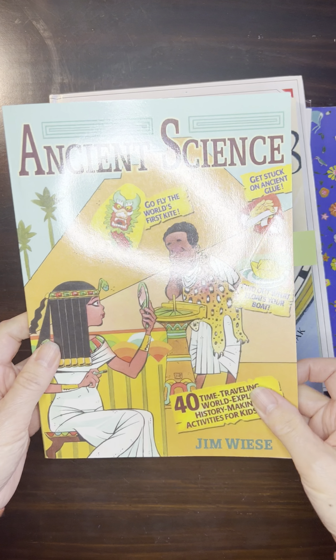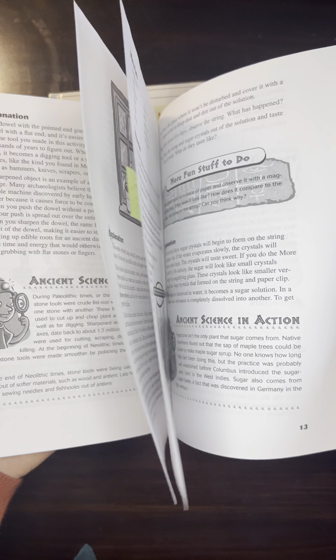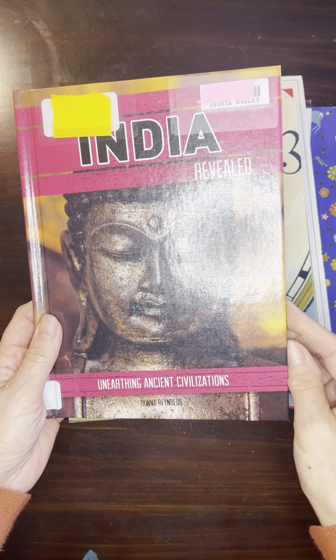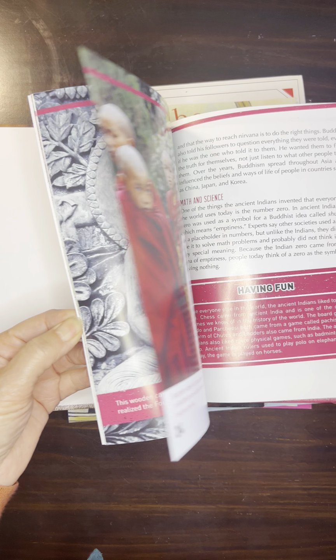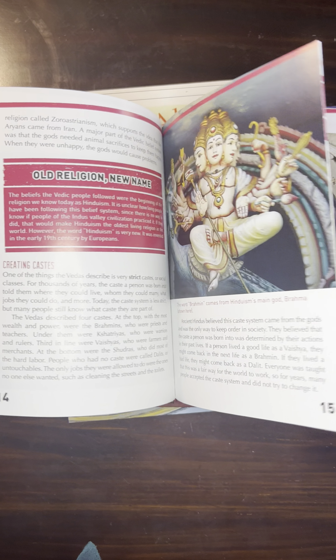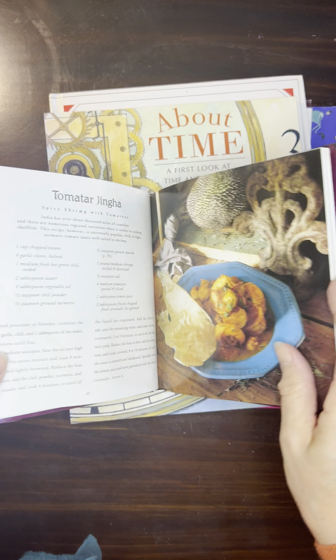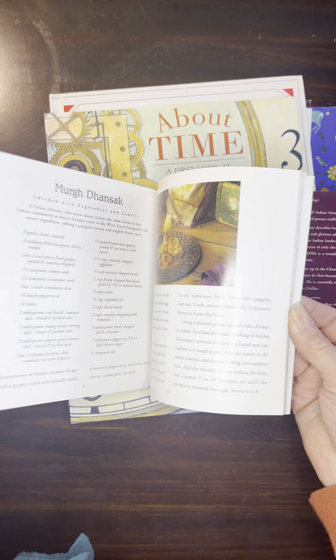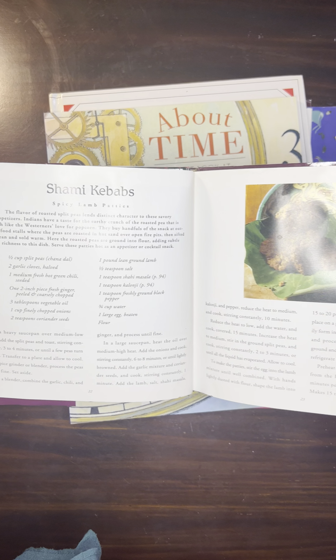We also have Ancient Science. I chose 2 projects from this book that we could use for this unit. We also have India Revealed. This is the only book I picked up from our local library, and it just gives us an overview of the history from the ancients to modern culture. We also have a cookbook called The Best of India, and we did choose one recipe from this book to make, and we chose Shami kebabs.